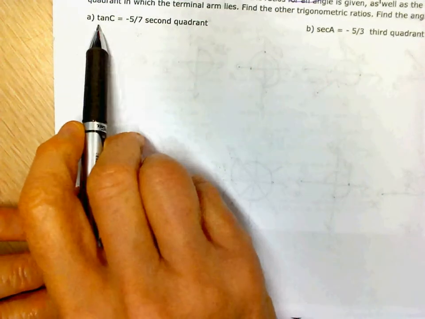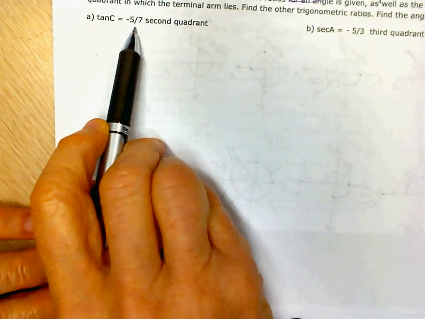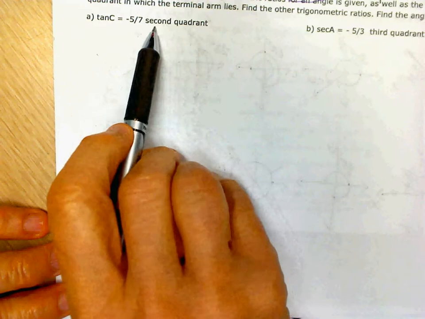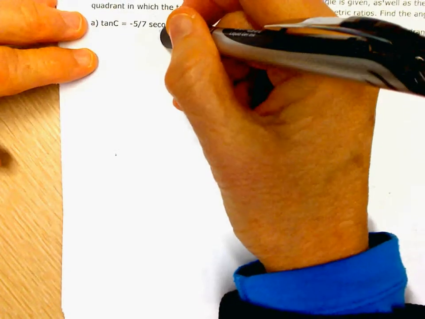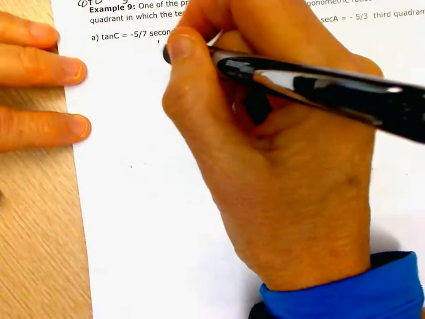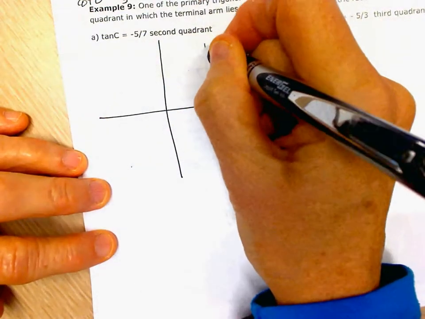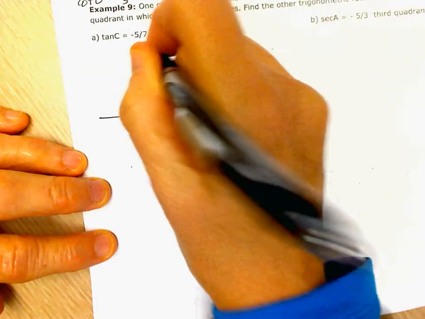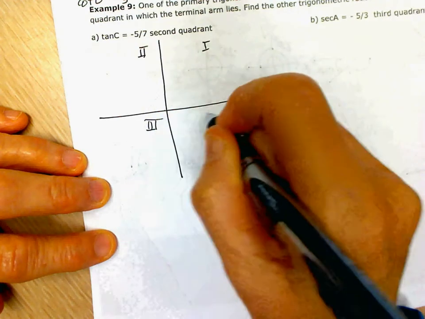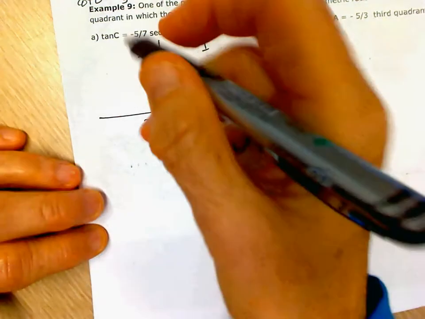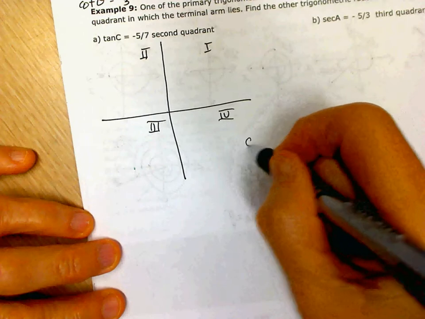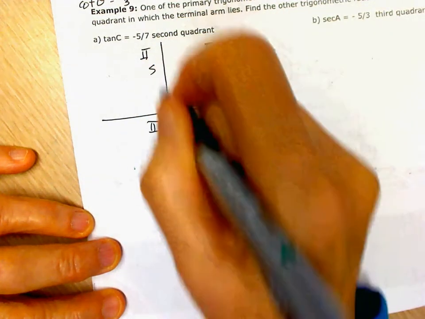This is telling you tan C is equal to negative 5/7. It falls in the second quadrant. Well, if it falls in the second quadrant, this is quadrant 1, quadrant 2, quadrant 3, quadrant 4. CAST.